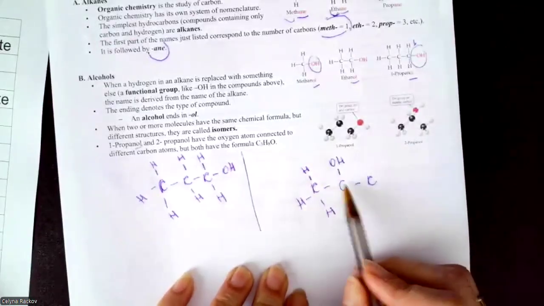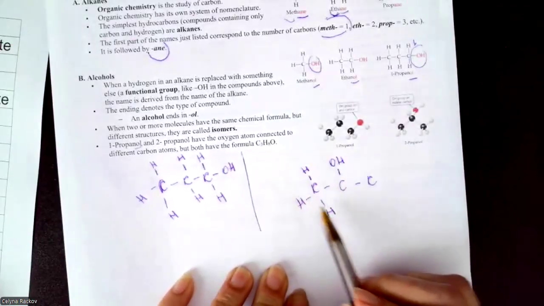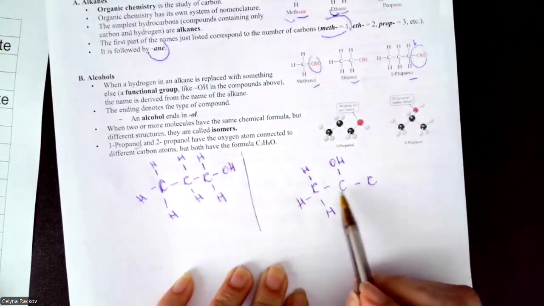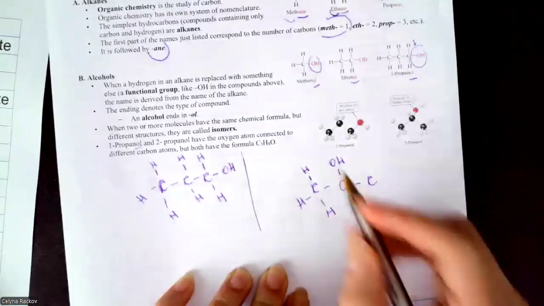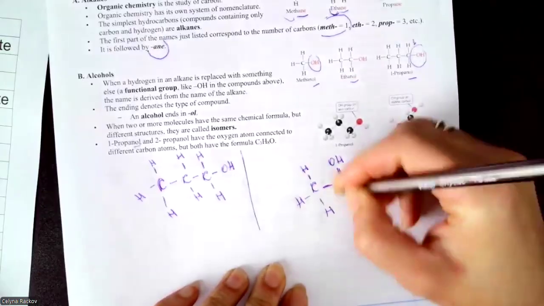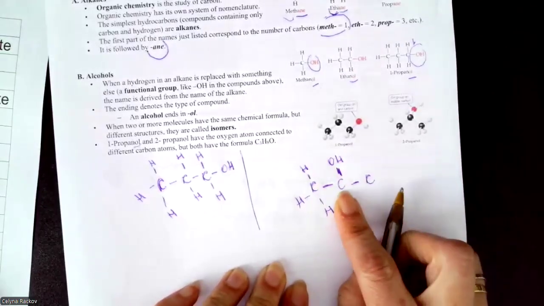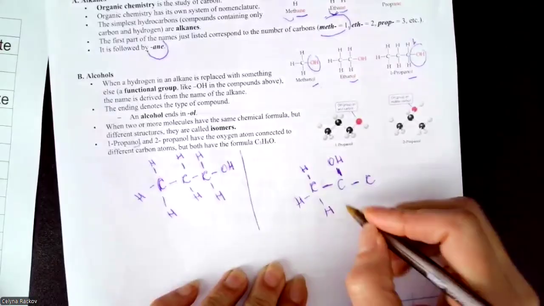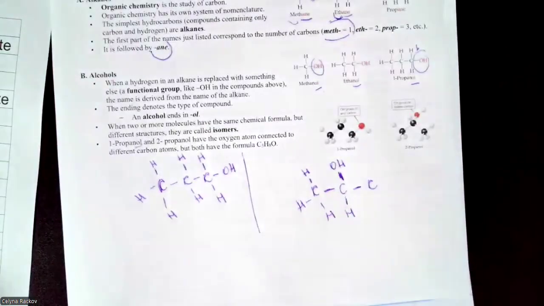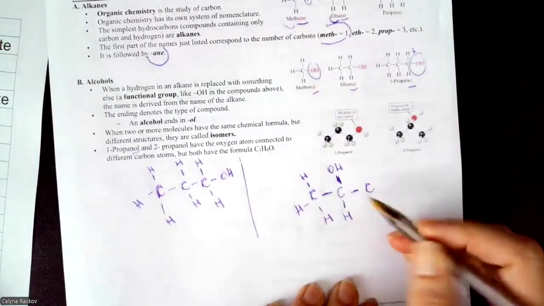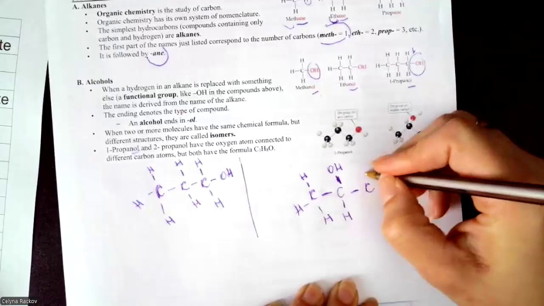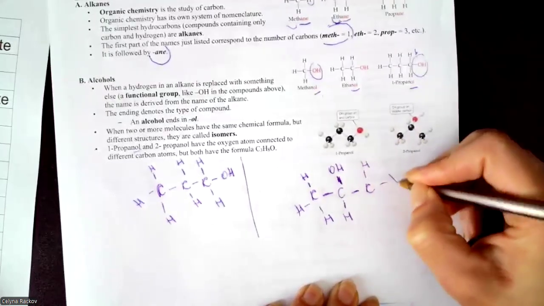This carbon in the middle is already making 1, 2, 3 bonds, right? So how many hydrogens are needed here? It needs 1 bond with hydrogen to make 4 bonds. The last carbon here makes only 1 bond, so we need to add 3 hydrogens.